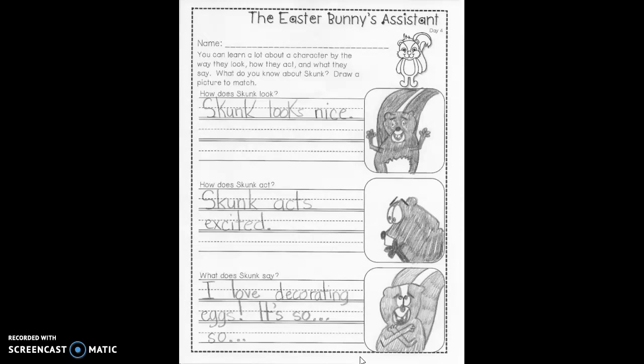So the first question our writing prompt asks is, how does Skunk look? Well, I said that Skunk looks nice. And I drew a picture of Skunk right here, and he's just looking happy. He's got a big smile on his face, and he's got his arms up, and he just looks like a nice skunk. So I wrote, Skunk looks nice. You may think that he looks different, so you could write a different sentence, or you could use mine.